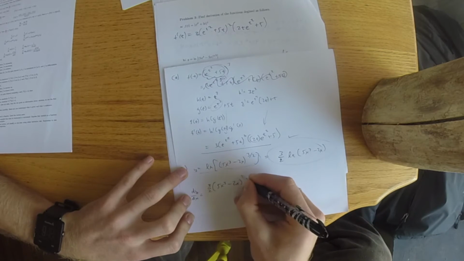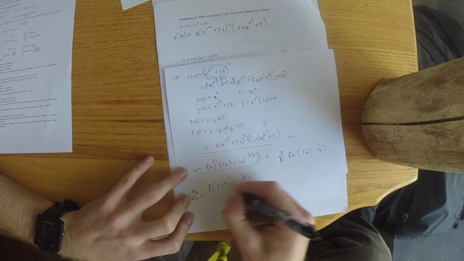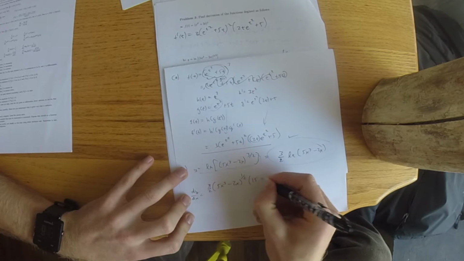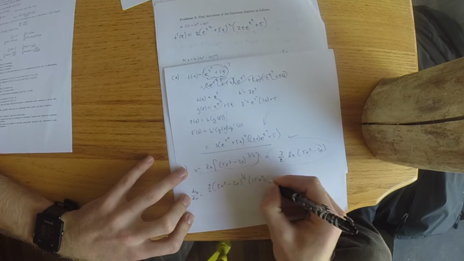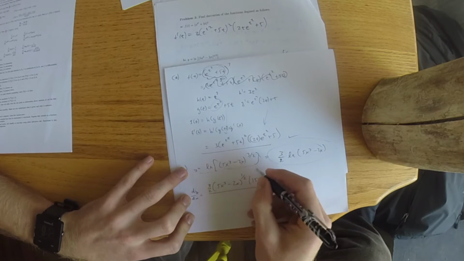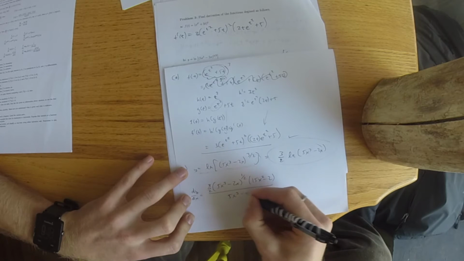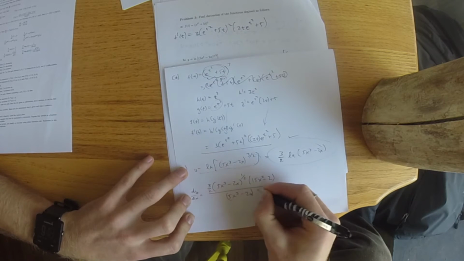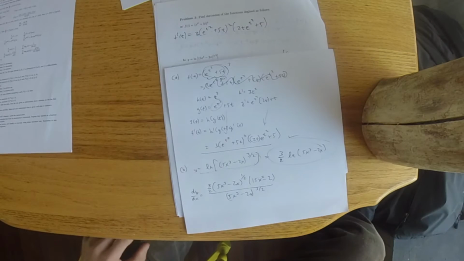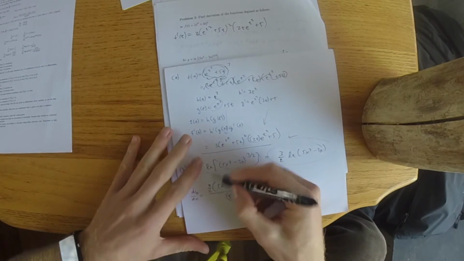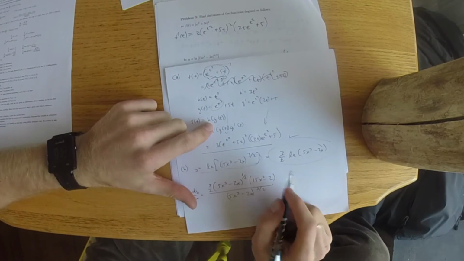The inside stays the same. Subtract 1 from the power, to the 1/2, times the derivative of the inside, which is 15x squared minus 2, over the original function, the whole inside. This is 5x cubed minus 2x to the 3/2. Right, you're good, you're done. This is totally fine for me.